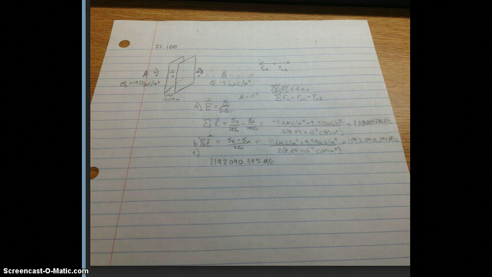And so the only difference in this one is rather than subtracting the sigmas, I added them together, and I did the same thing with 10 to the negative 6, and that yielded 1,192,090.395 newtons per coulomb, and that, like I said, is directed to the left since both the sheets' electric fields are working towards the left.